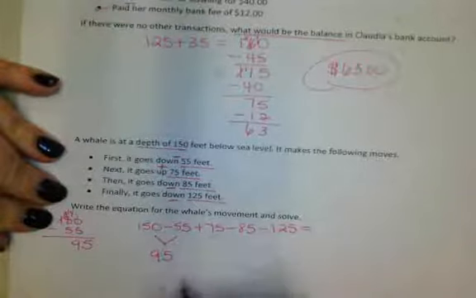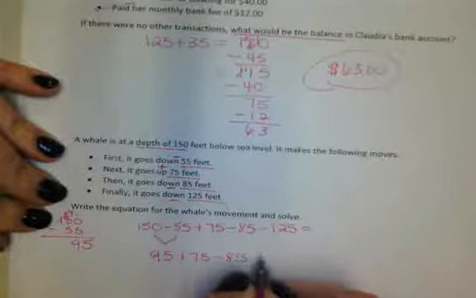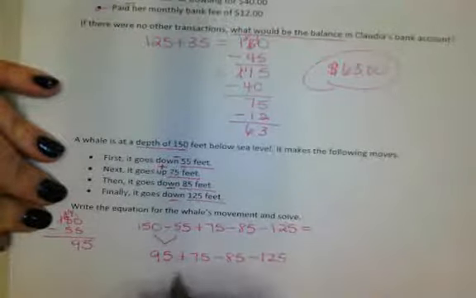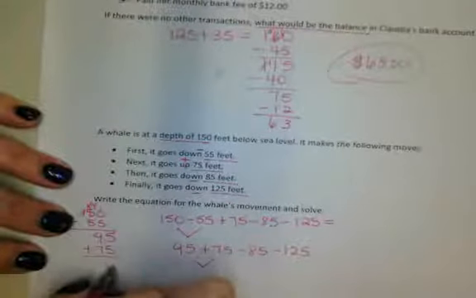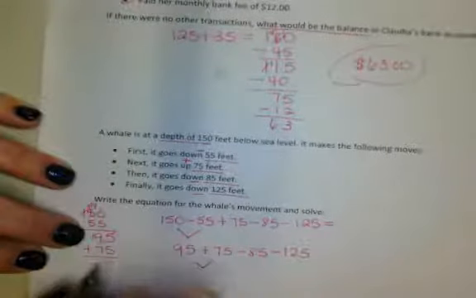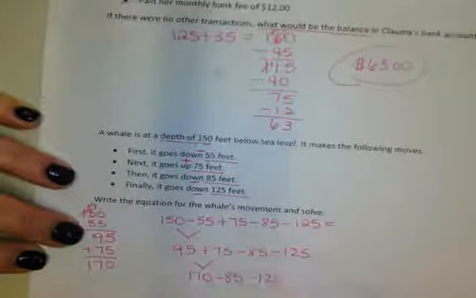Okay, and then 95 plus 75. I like to just keep rewriting it so I don't mess up on anything. So I have 95 plus 75, which is 170. So now we're at 170 minus 85 minus 125.